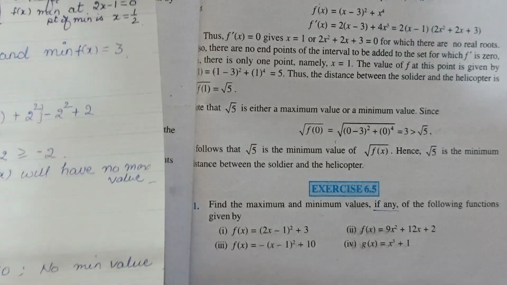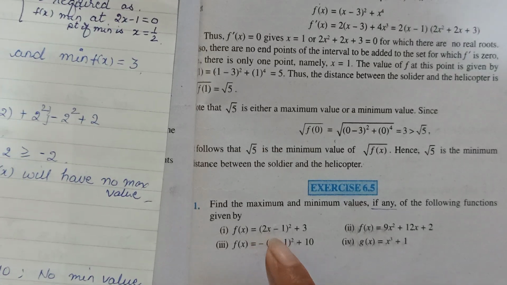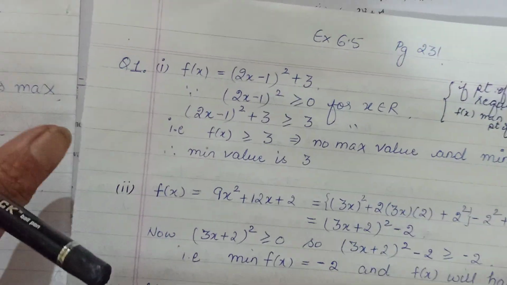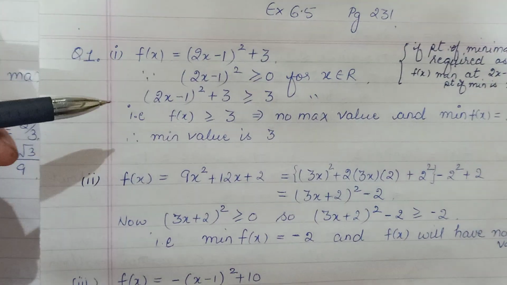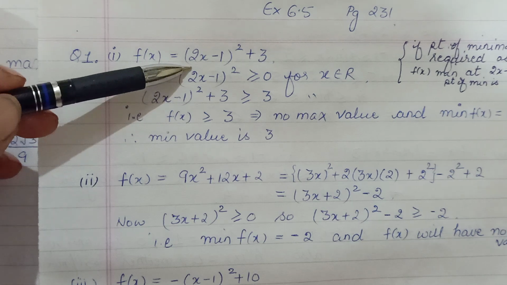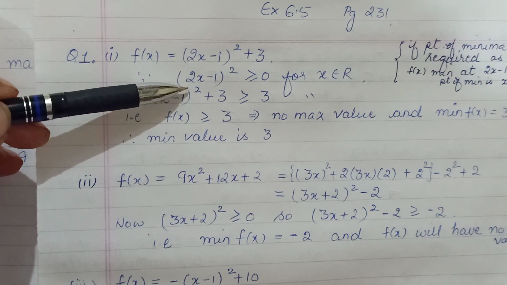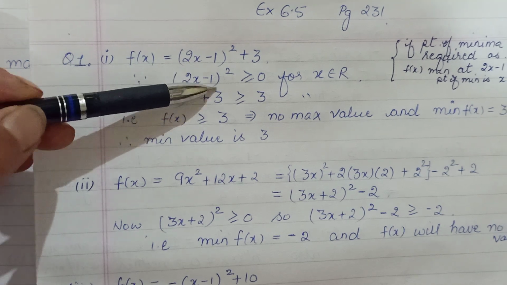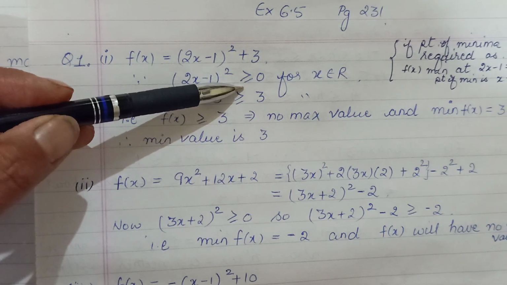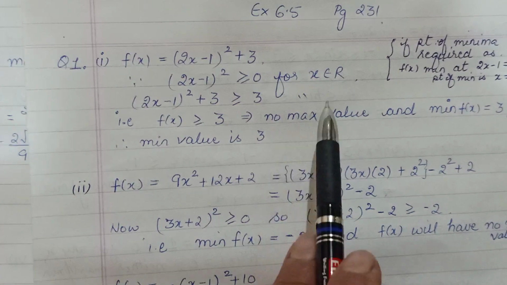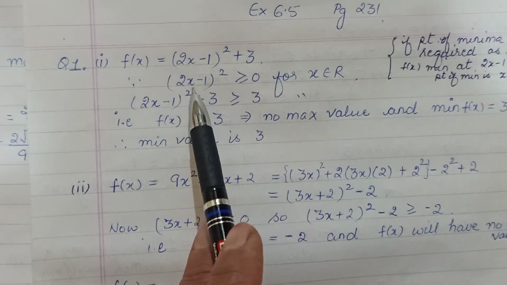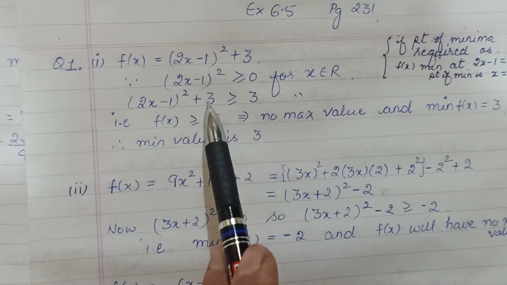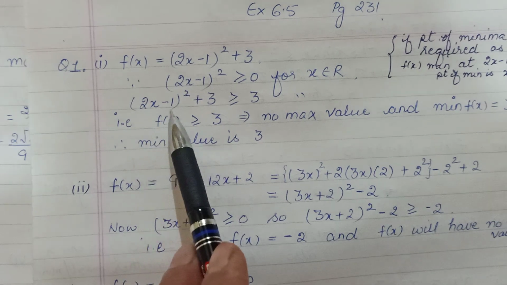The first one here is f(x) = (2x - 1)^2 + 3. If I have to find its maximum or minimum value, see, this is a square quantity, children, and we know squares are always non-negative. So this expression, (2x - 1)^2, being a square, will always be greater than or equal to 0, whatever the value of x. But in our function, along with this there was plus 3, so we are adding 3 on both sides. This is my function now.